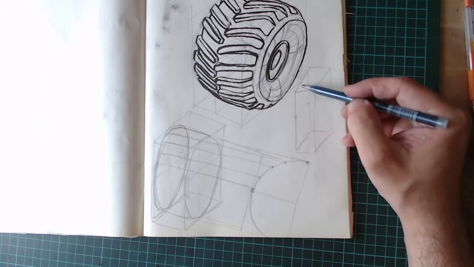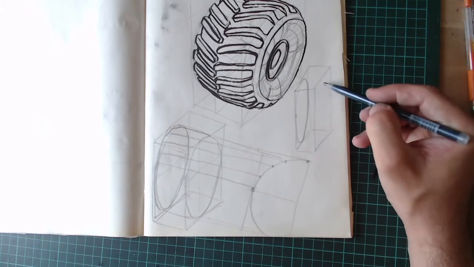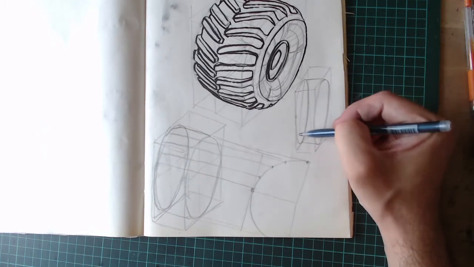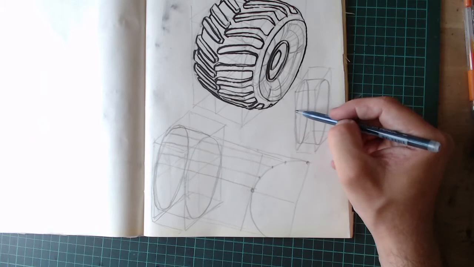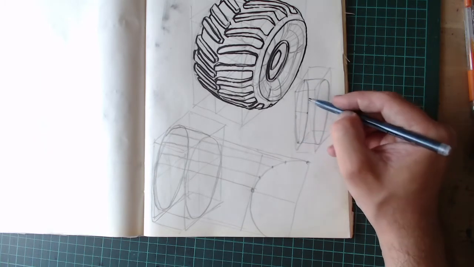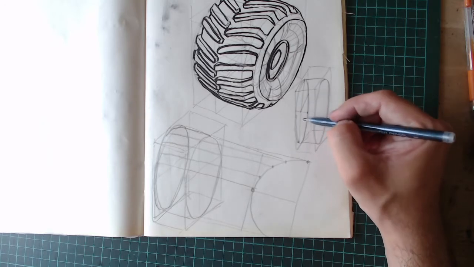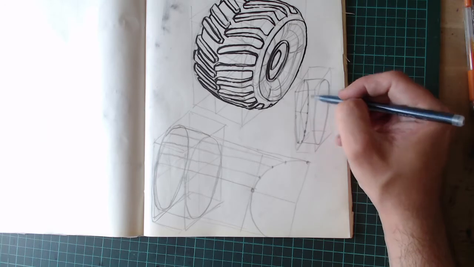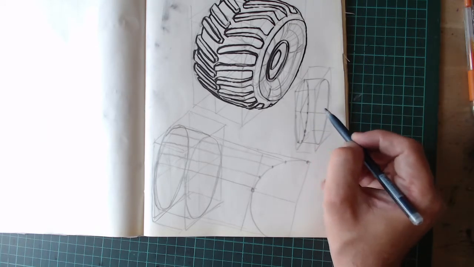So if we take this ellipse, we can also separate it like this. So we have, whoops, all this same stuff.